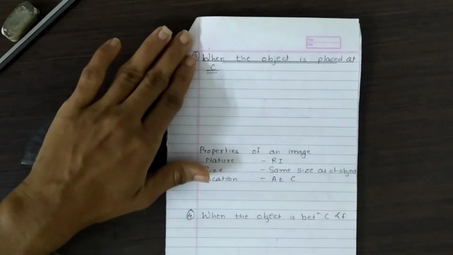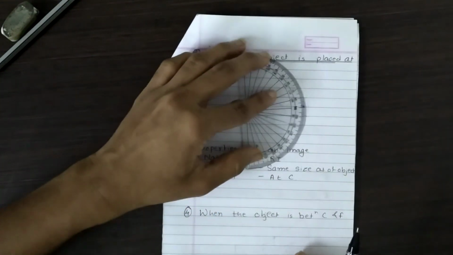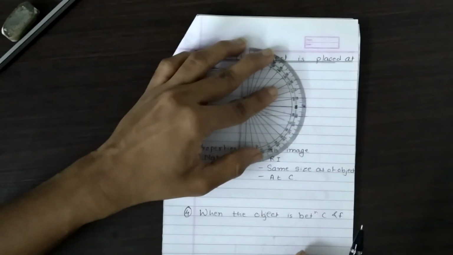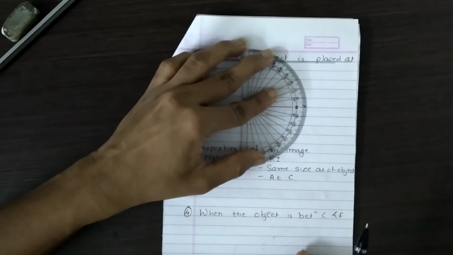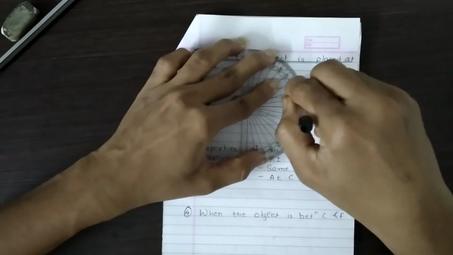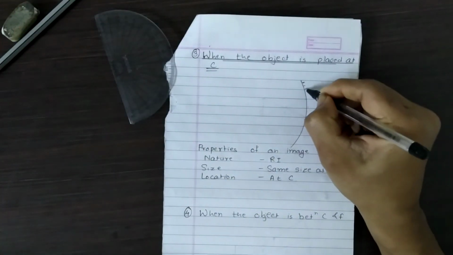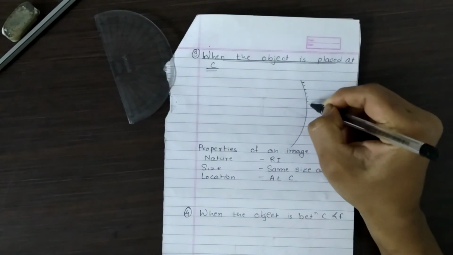Now let us consider the third ray diagram when the object is placed exactly at C. So let us draw the mirror first. Keep the backward portion of the mirror shaded.